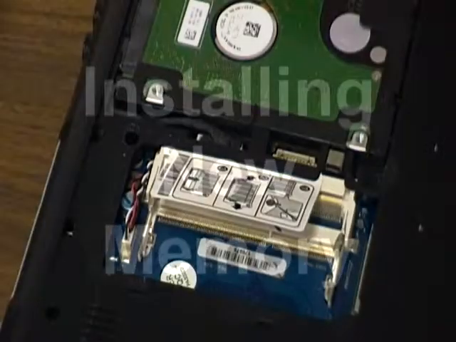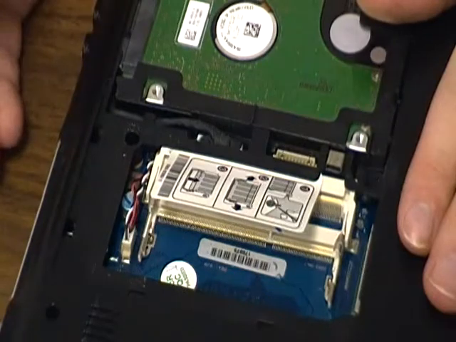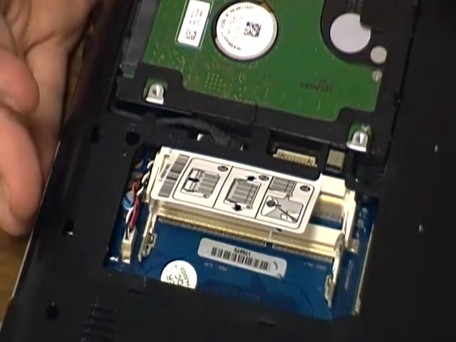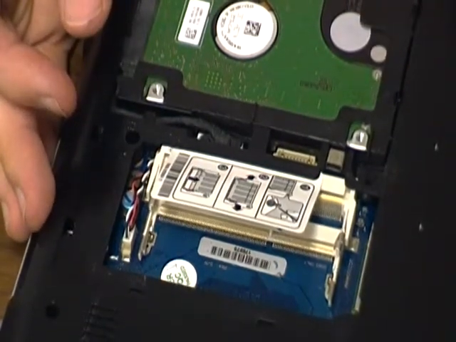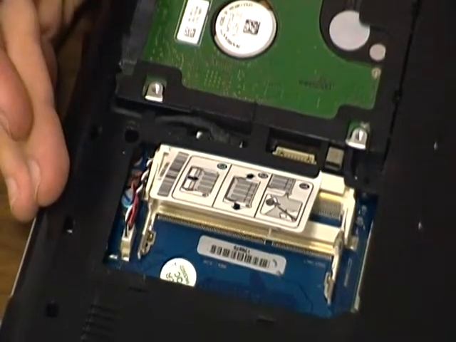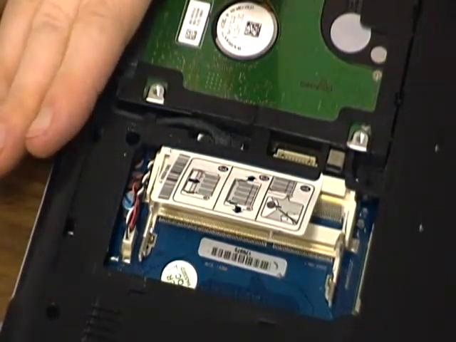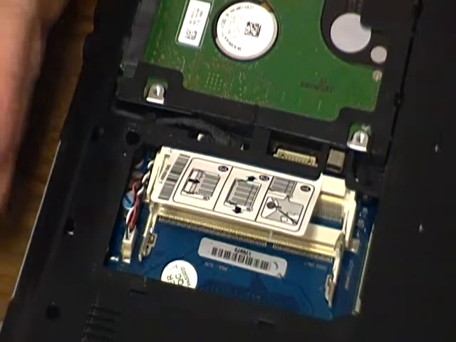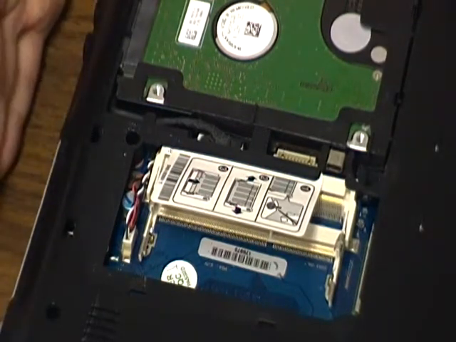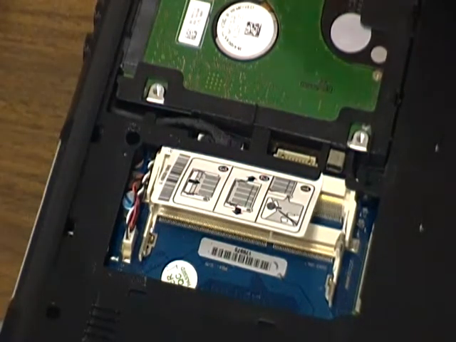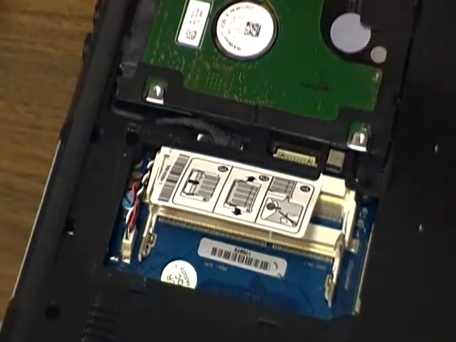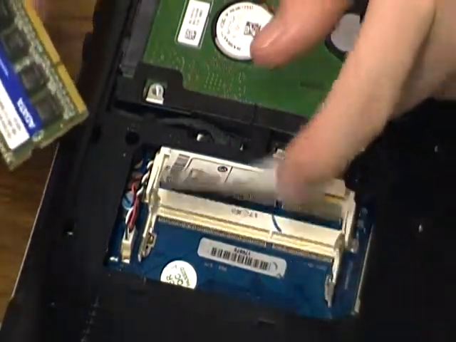Now that the memory is removed, we can replace it with brand new memory. It is important to make sure that the memory being replaced is still compatible with the laptop. If only removing one stick of memory, make sure the memory that we replace is of the same size and kind as the memory that we removed. Here, we have new memory that we will be putting inside of the laptop.